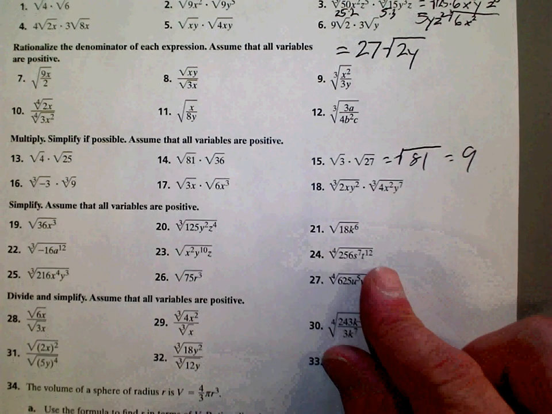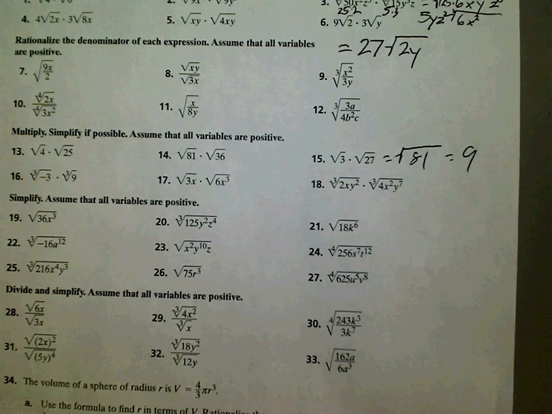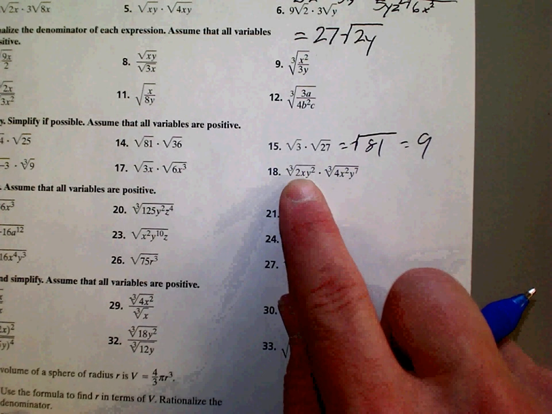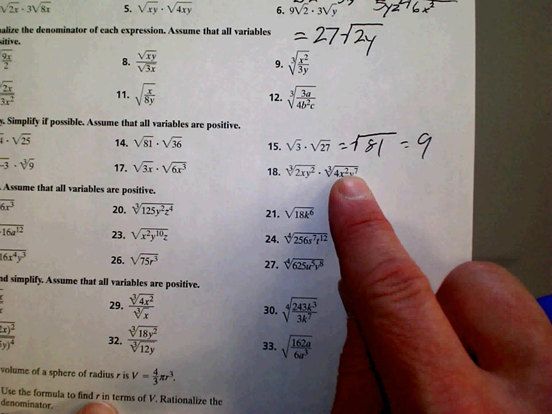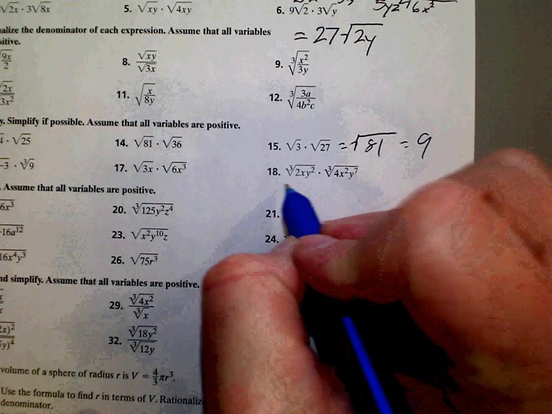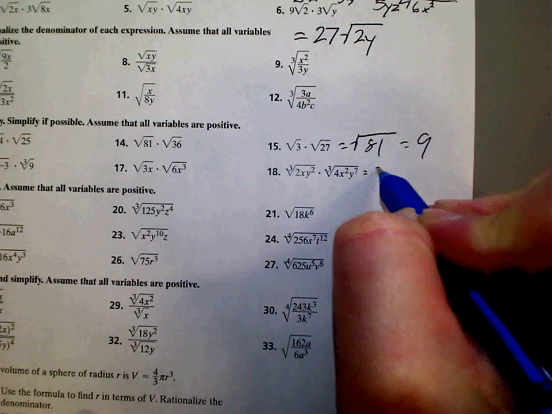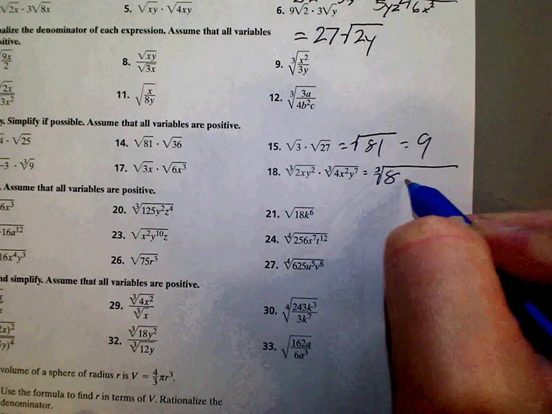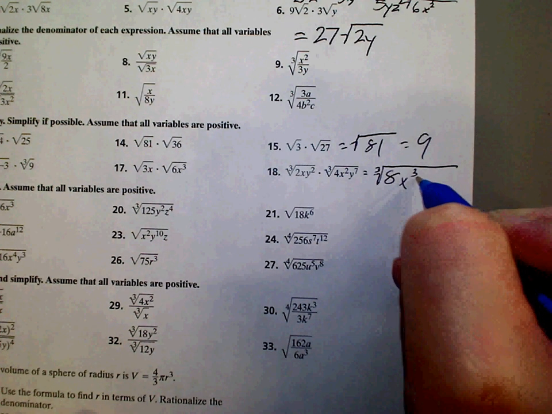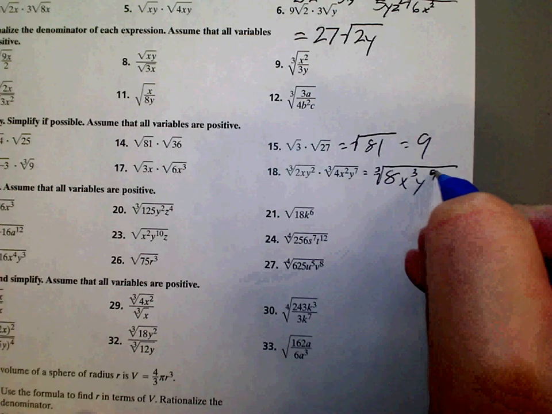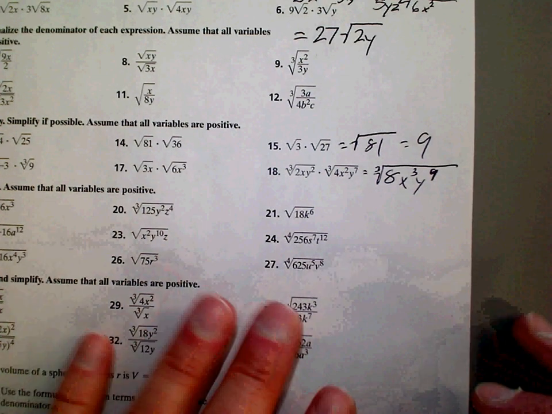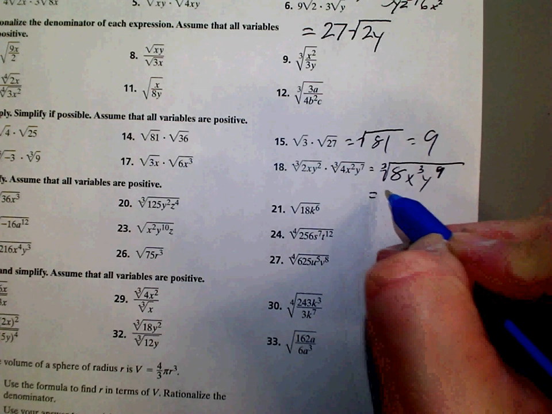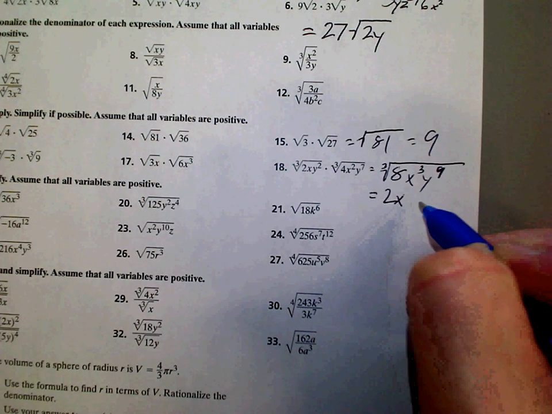Okay. Let's go to 18. Maybe we can end right here. 18, we got some cube roots. If we multiply, we would have the cube root of what? Tell me what would be inside there. All right, nice and easy. Everything has a cube root. What's the cube root of 8? X to the third. Y to the 9th. Y to the third, right?